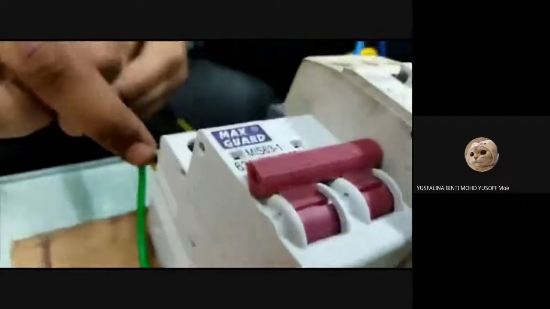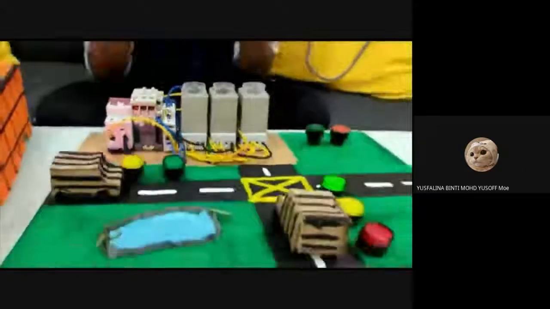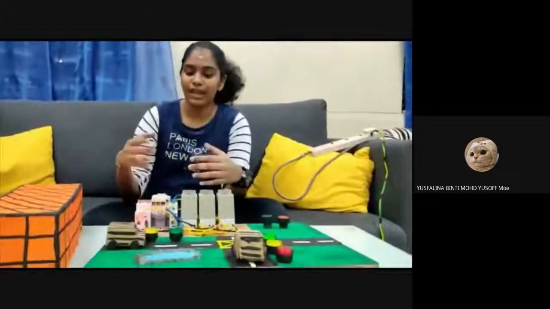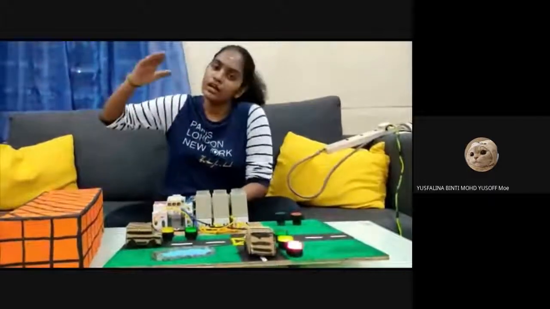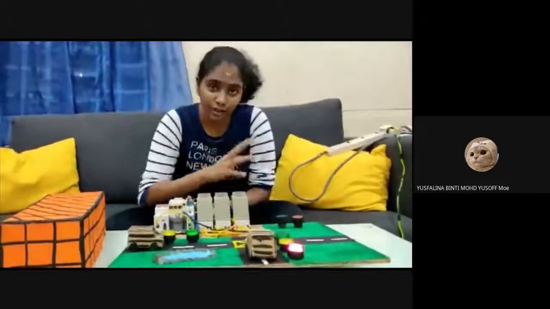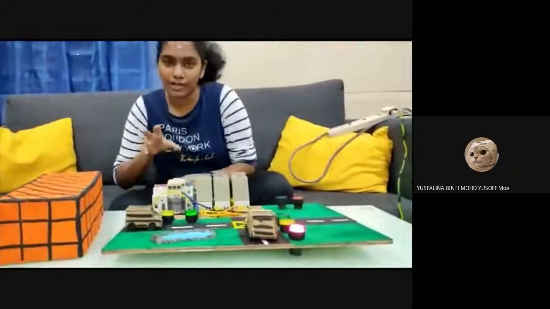This green wire is the earth wire, this yellow wire is the live wire, and this black wire is the neutral wire. The earth wire acts for safety purposes. Let's say if something happens to the circuit in my house, the MCB can switch off automatically. This is for safety purposes actually. So nothing more to talk about the earth wire here.